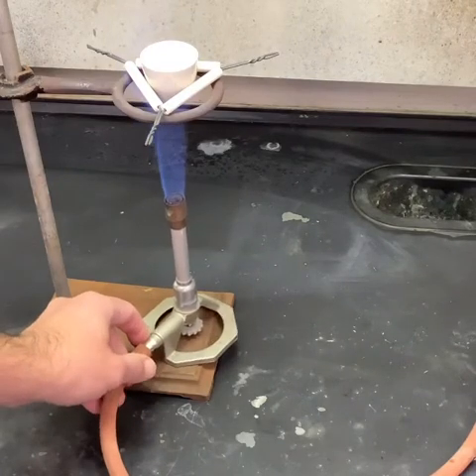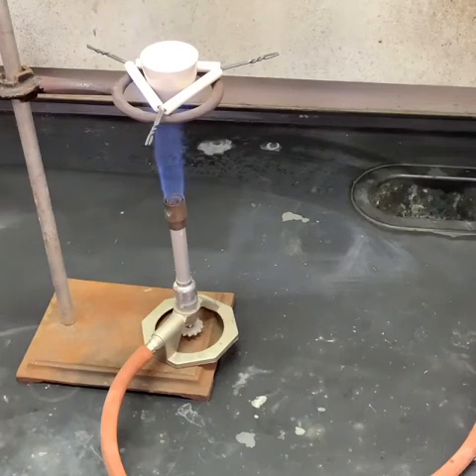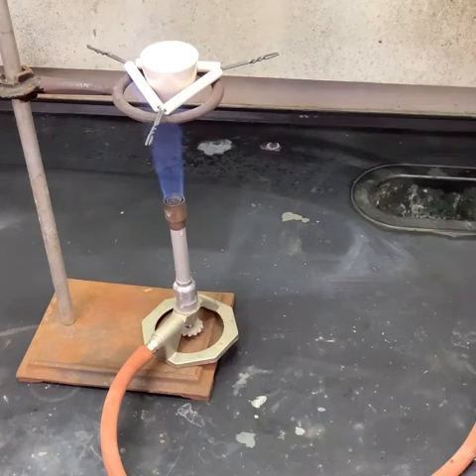But what we want to do is start heating this thing up like we would in an oven. So we're just going to let this cook.